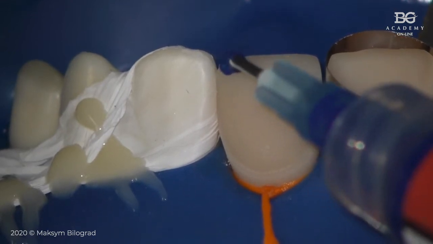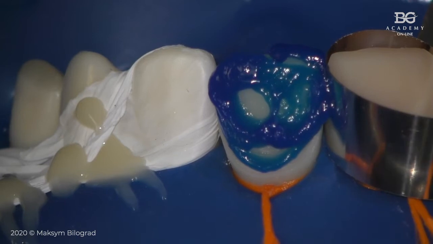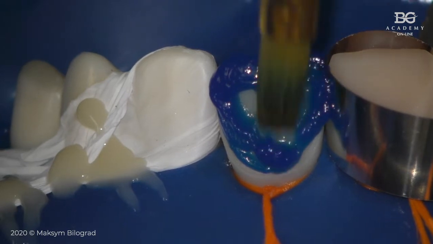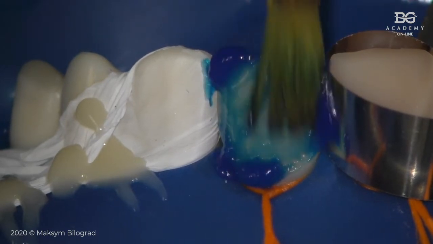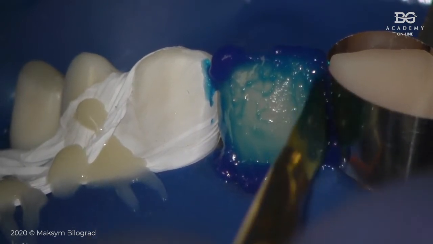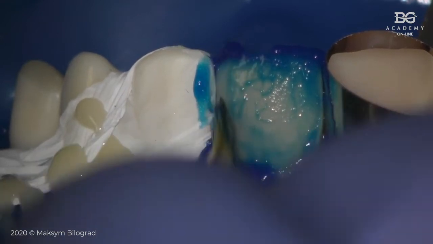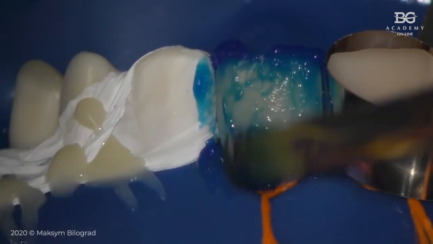So we just take phosphoric acid. Okay, we put phosphoric acid all over enamel. I also really like to work with this type of brushes. Why I like to work with this type of brushes? Because I can go between teeth like this, gently, because I have to prepare that enamel also with phosphoric acid.